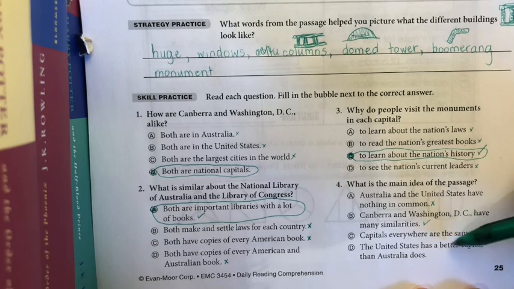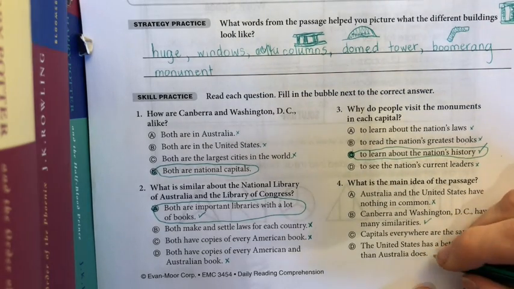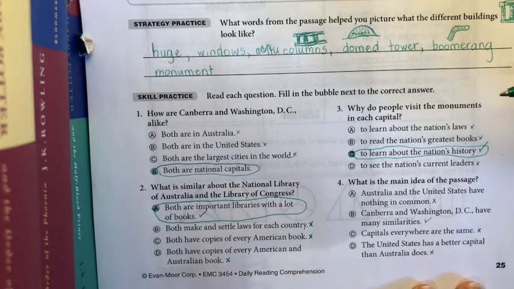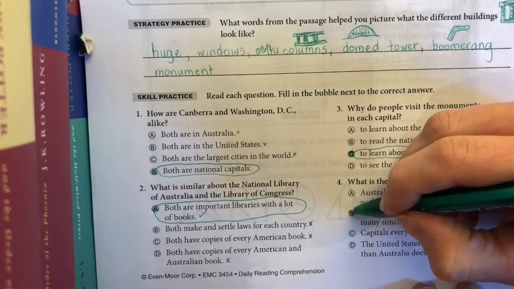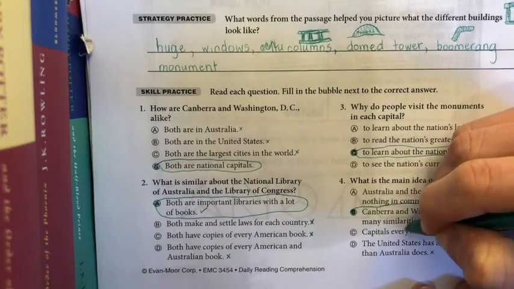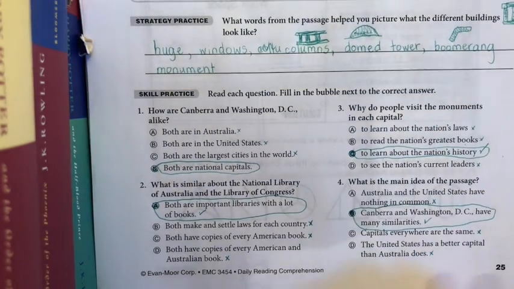The United States has a better capital than Australia does. That's not what they were doing. They weren't comparing. They were just saying that they have many similarities. So they were saying what's the same and some things that are different, and they were pointing out that there are many things that are the same.